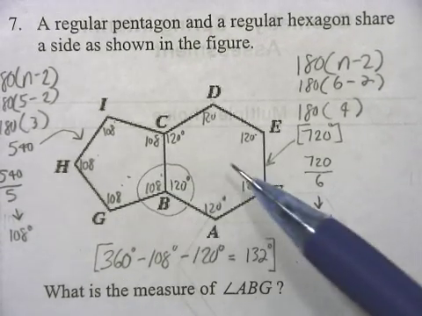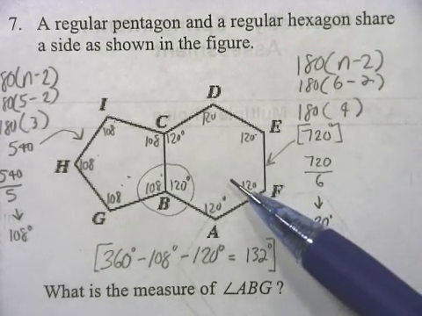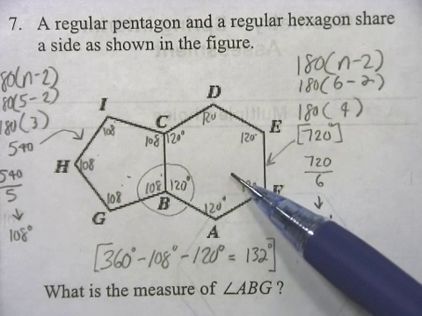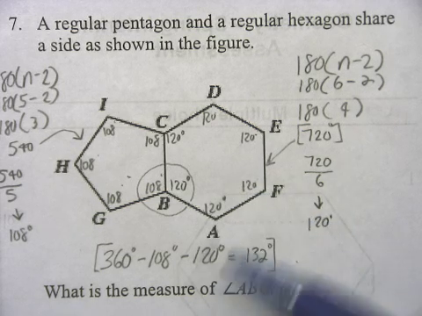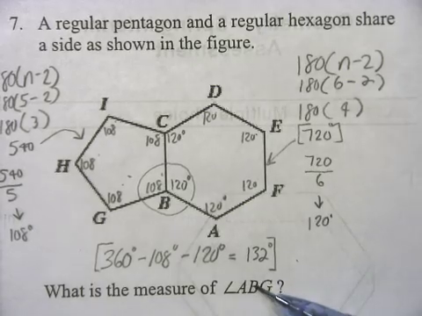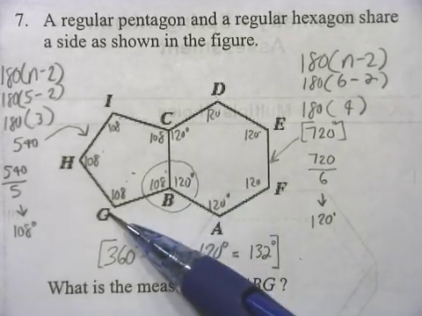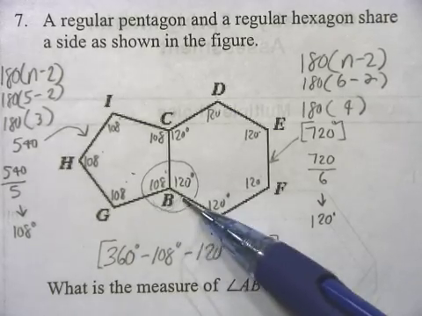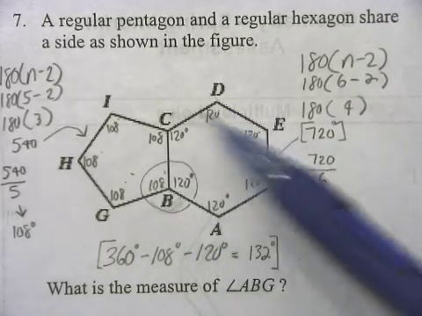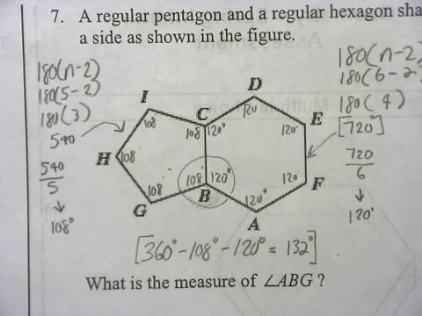Question number 7. Okay, we have a regular pentagon here, which means all the sides and angles are congruent. And we have a regular hexagon here, which means all the sides and angles are also congruent as shown below. They want to know what is the measure of angle ABG. And if you notice, angle ABG is this angle right here on the outside. And we don't have any number for any of these, right?